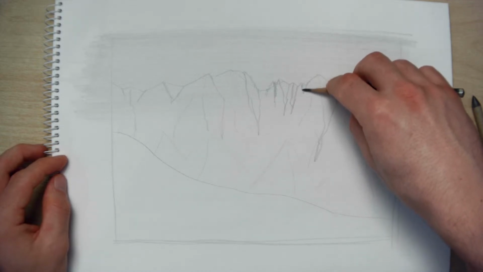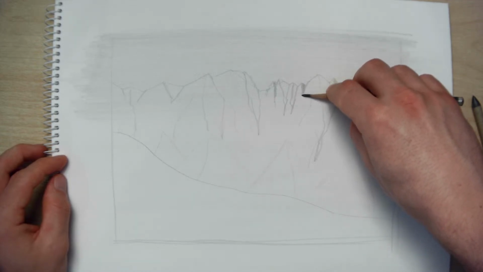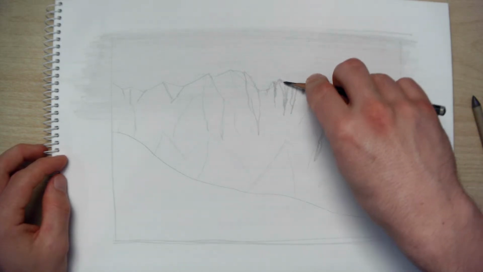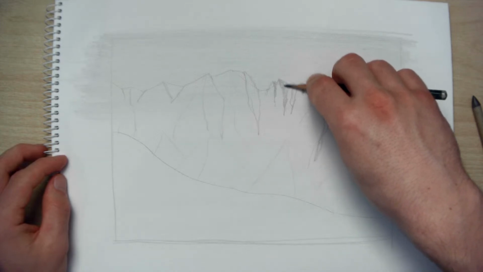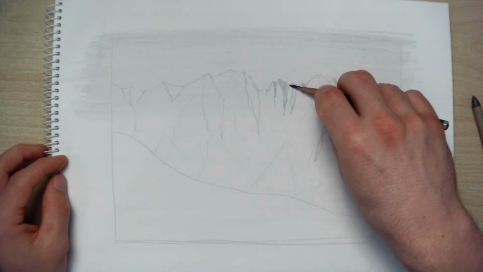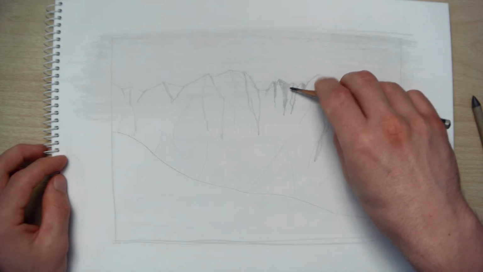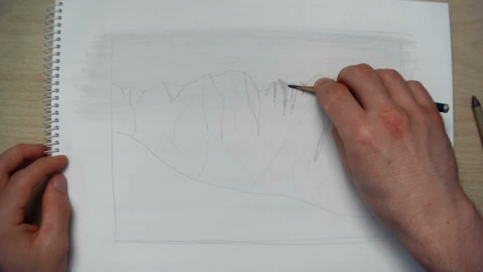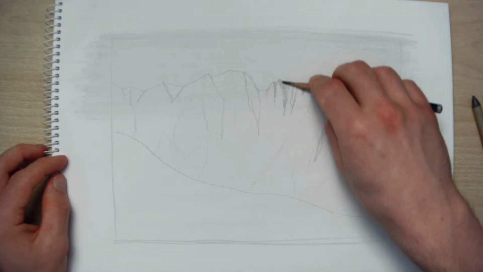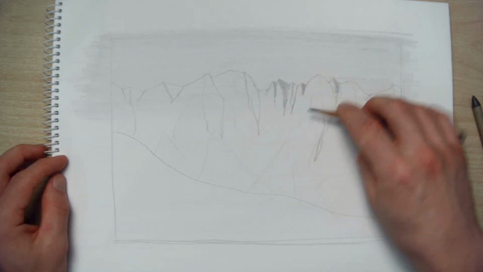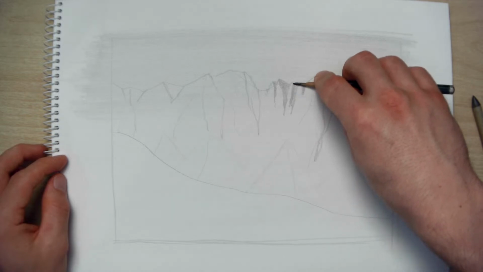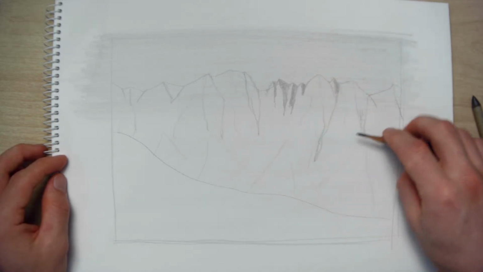Right here, this is all just triangles coming down from the peaks and then going down to where there's a crease. That's the other end of the upper side, and from there you just pull two lines down that meet each other, and there you've got your triangle of an area in the mountains where there's the shadow.